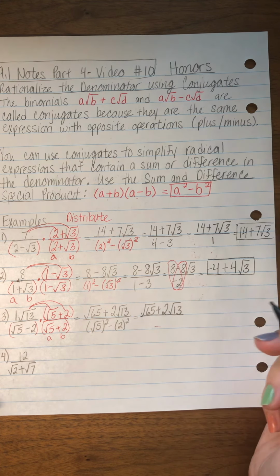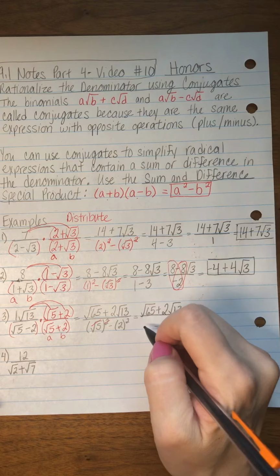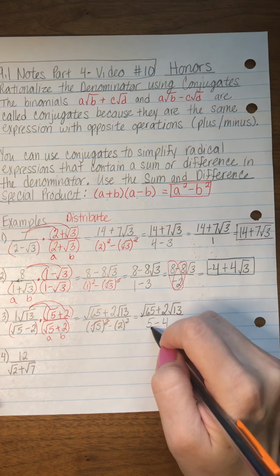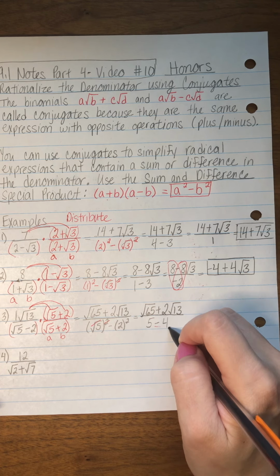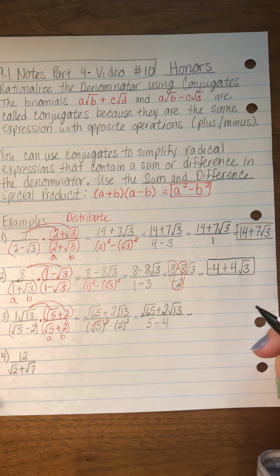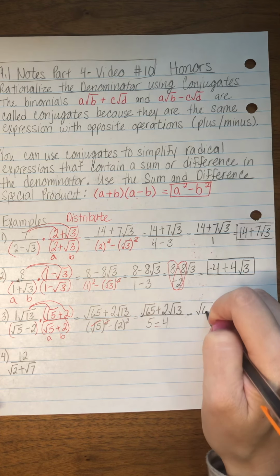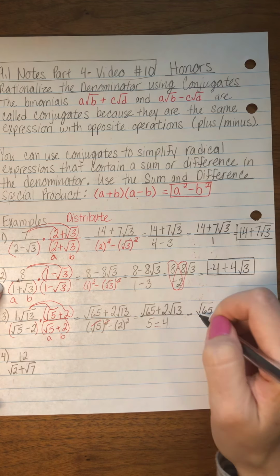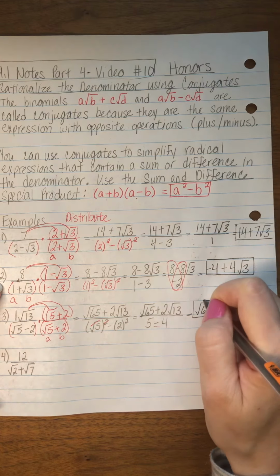We're going to actually square these. The square and the square root cancel each other out, so I'm left with 5 minus 2 squared, which is 4. Let's subtract these numbers in the bottom. This just becomes 1. So I can just leave that denominator out. My answer is the square root of 65 plus 2 times the square root of 13. And this is my final answer.